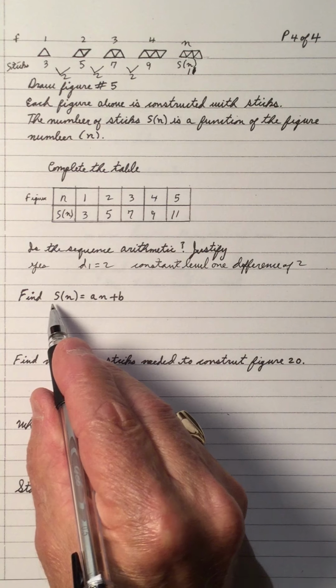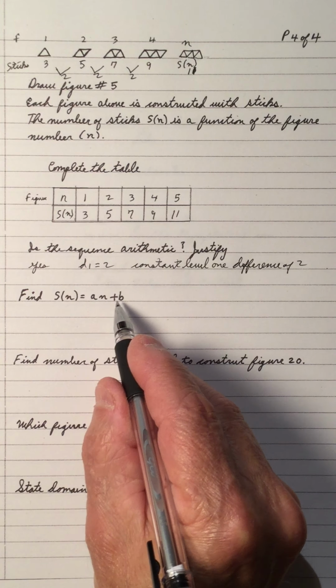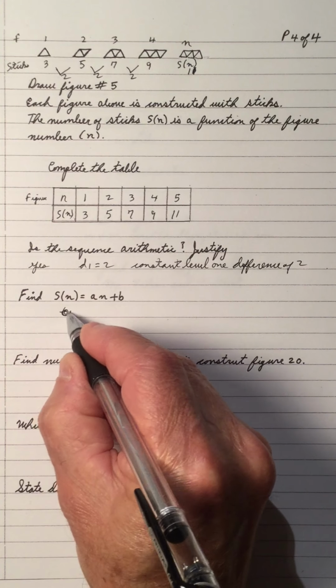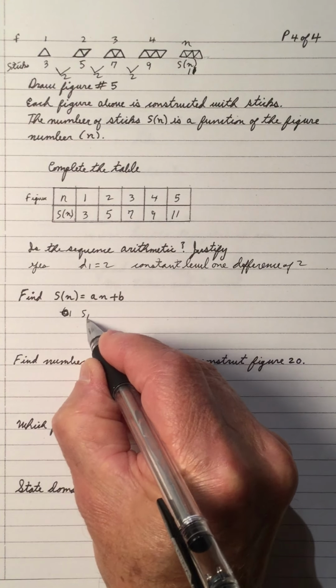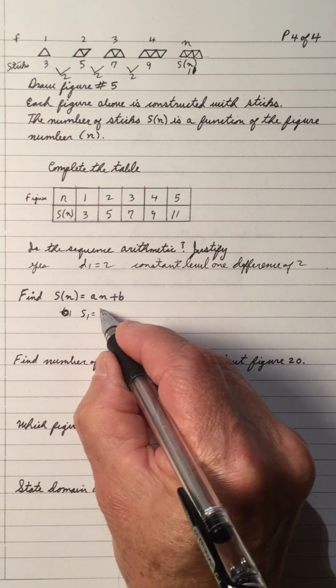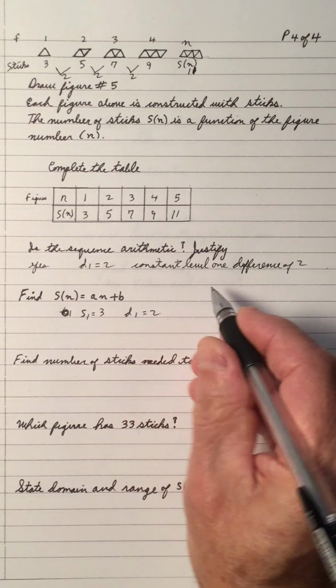So let's find Sn equals An plus B. I've got to be careful. This is S1 now. T1 is term. S1 is 3, and the D1 is 2.